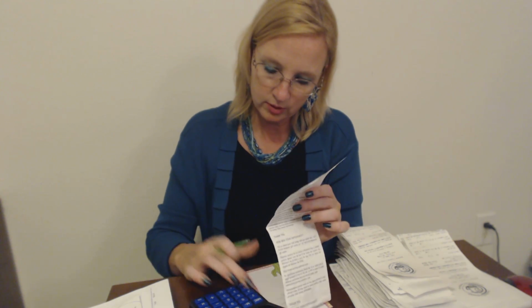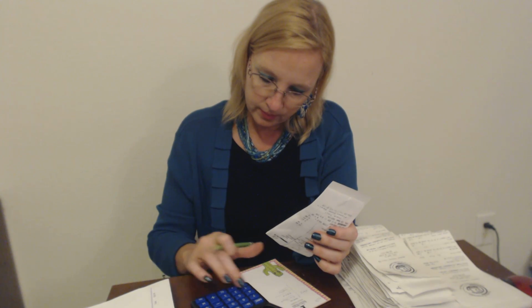Now, I'm not going to add tax at this point for these items. I'm just going to add what's on here. That was a good deal on that tape. $7 off.